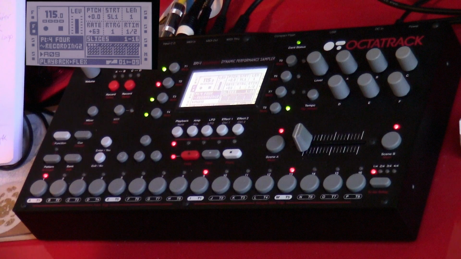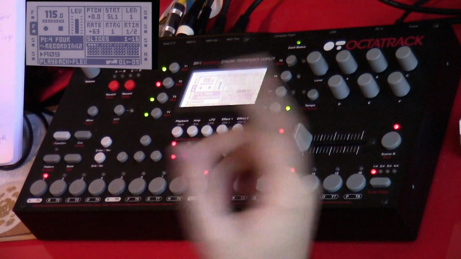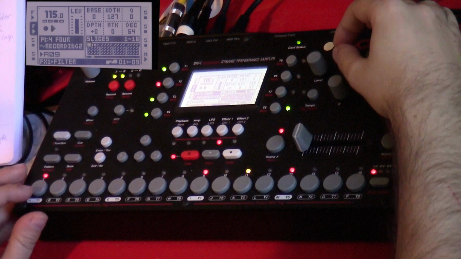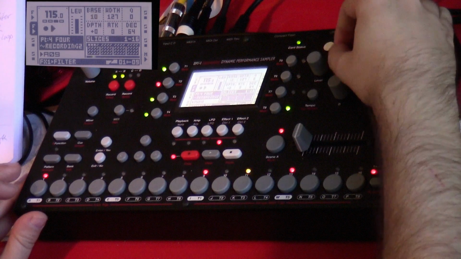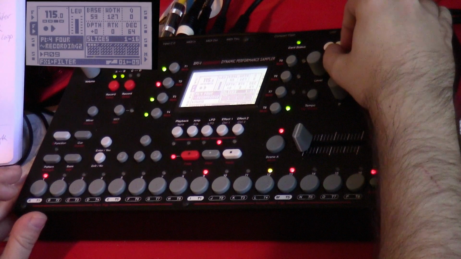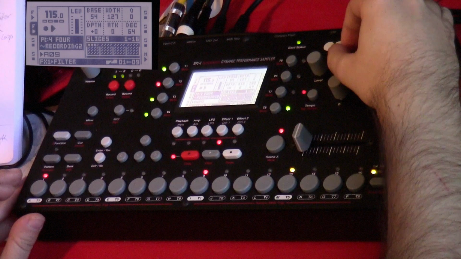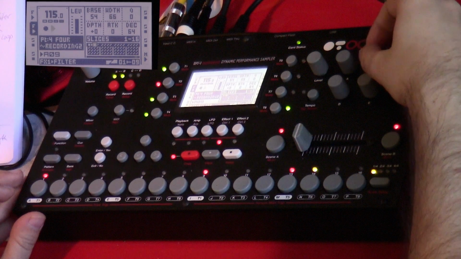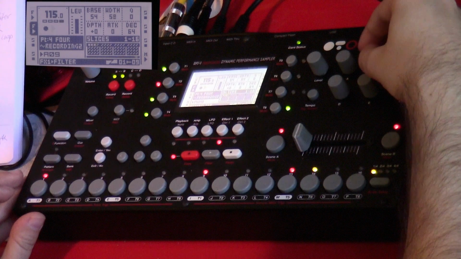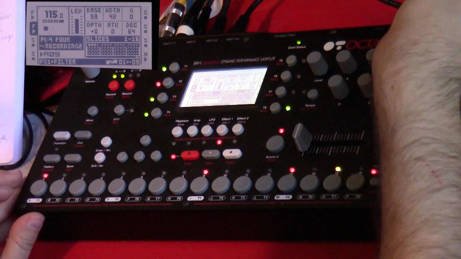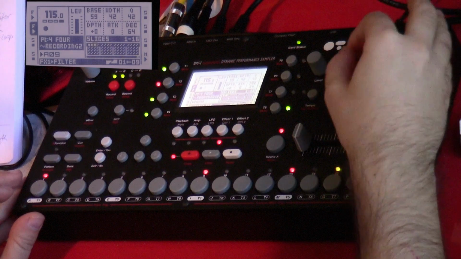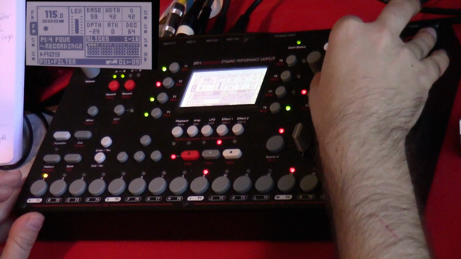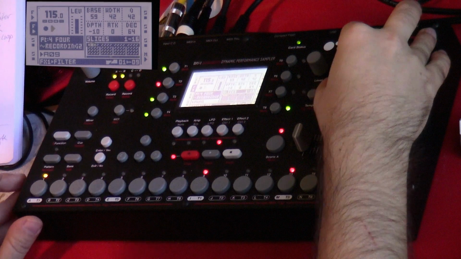So now what we can do is we can add effects. Editing a filter here.